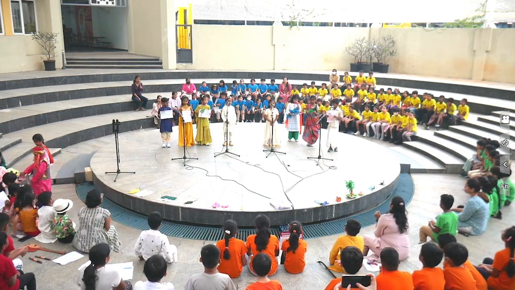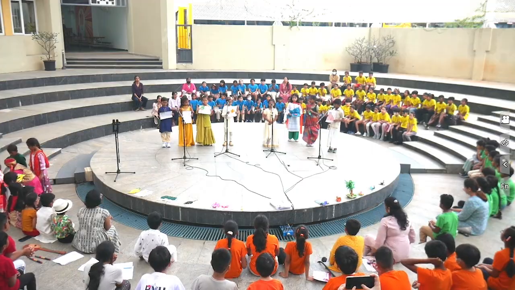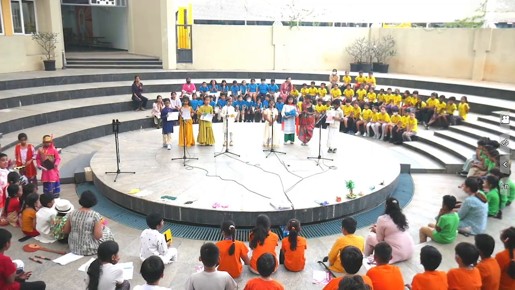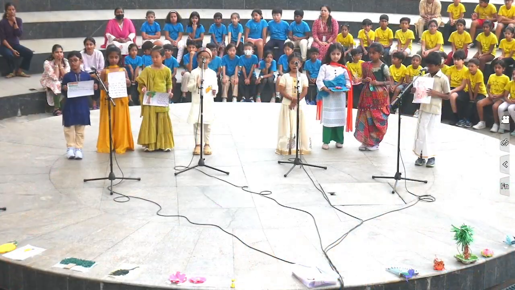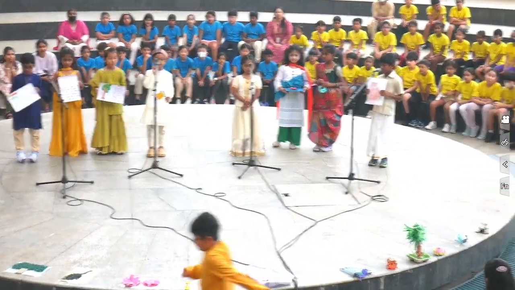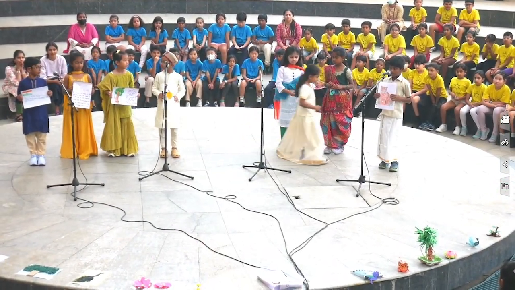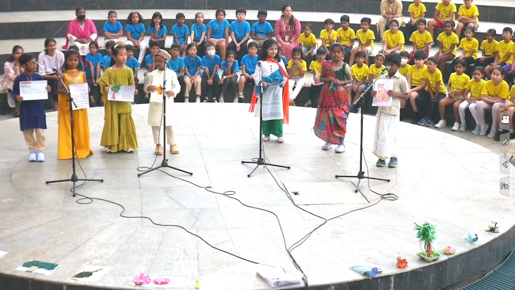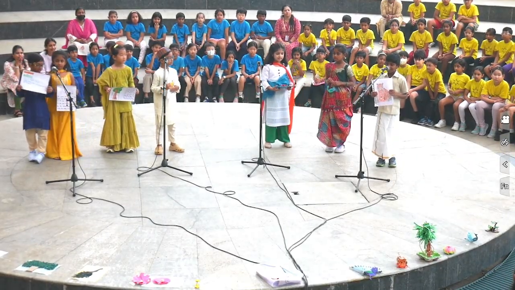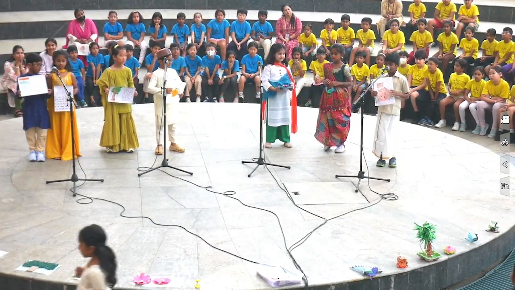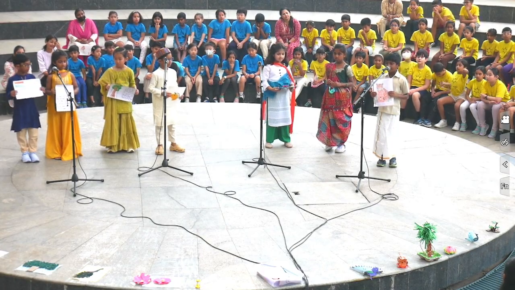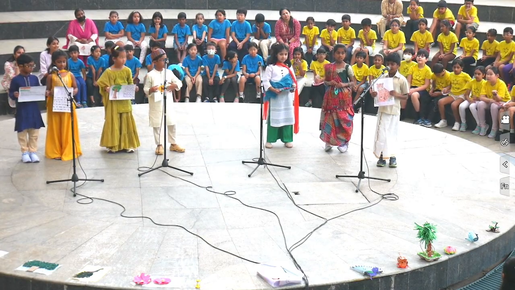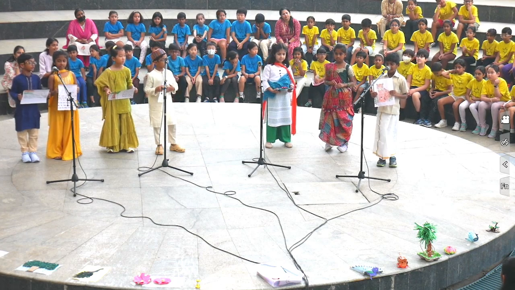National symbols of India. Now, our friends will share about the models and the significance of the models. The national animal of India is the tiger. A tiger shows strength and courage. I traced a tiger picture on a recycling sheet and I added glitter to it.